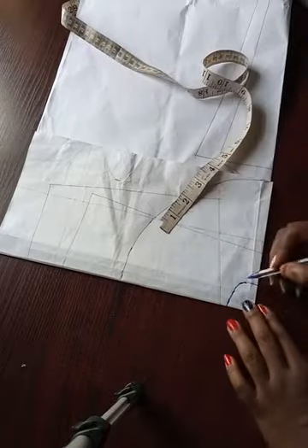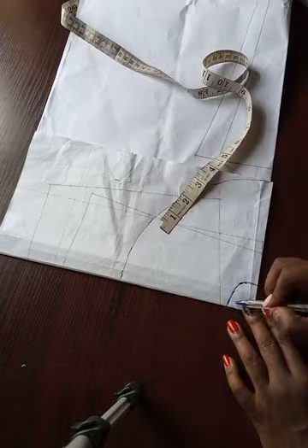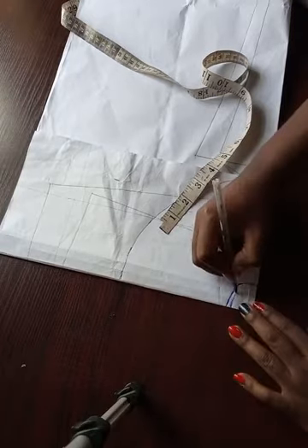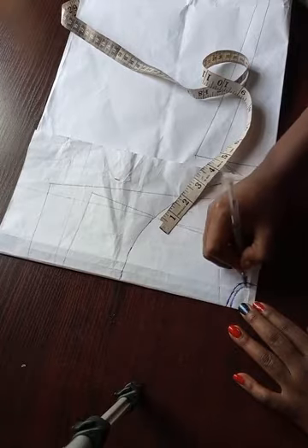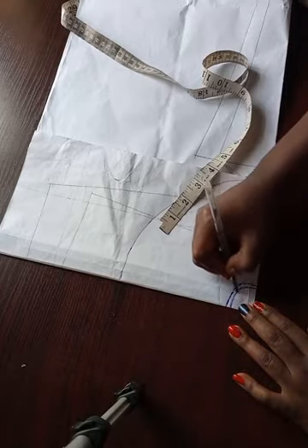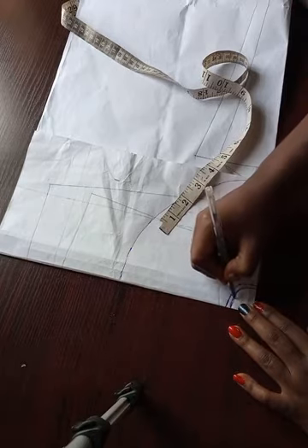Now at this point, I'm going to come up a bit by one quarter, so that here does not become too wide for my measurement. It is a standard rule that you come up.